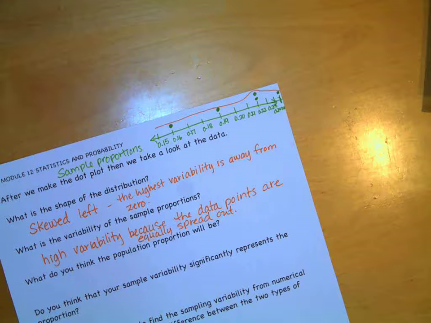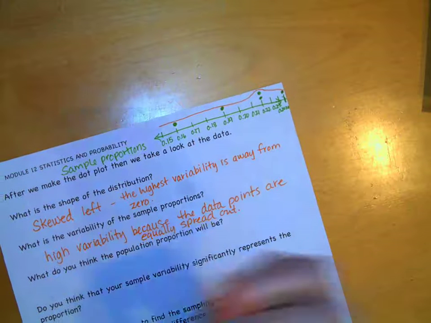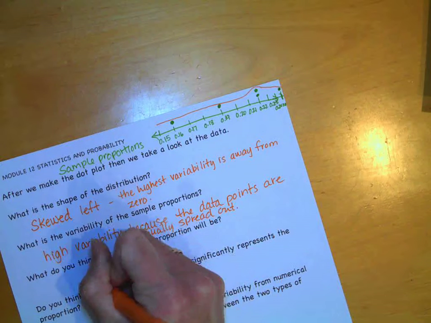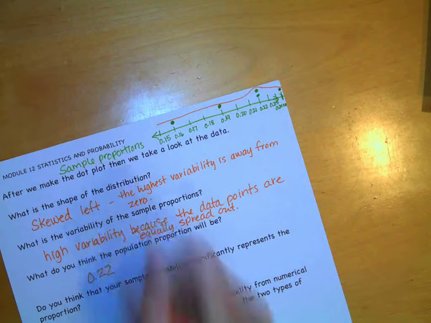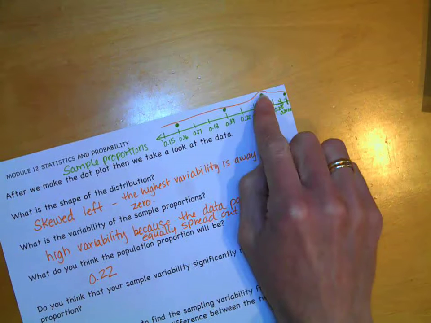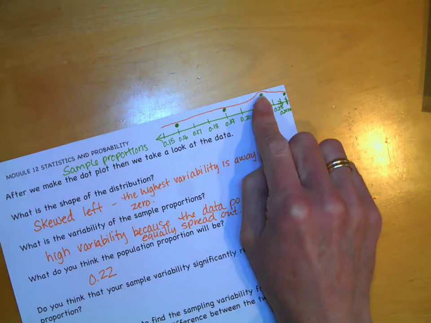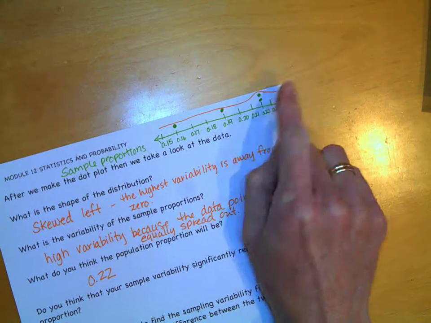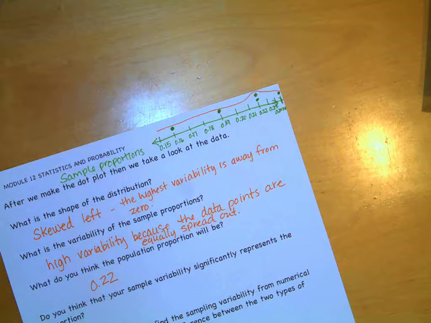For me, I would say that the population proportion would probably be 0.22, because that's the highest point on our data.